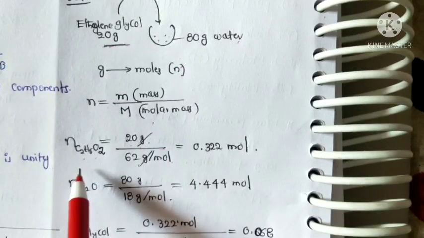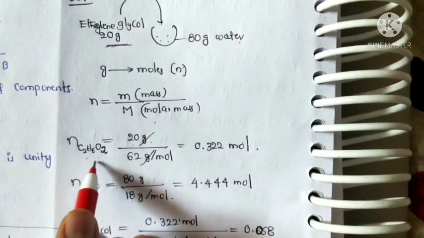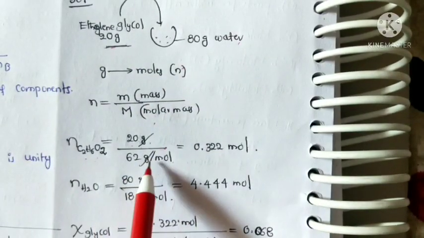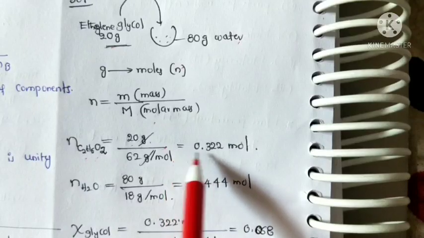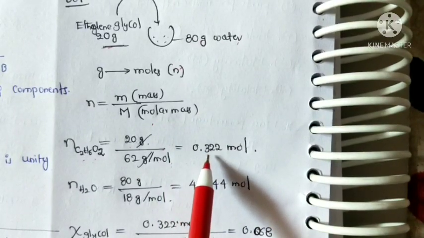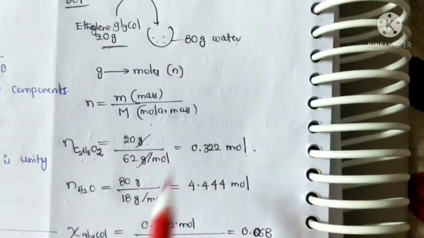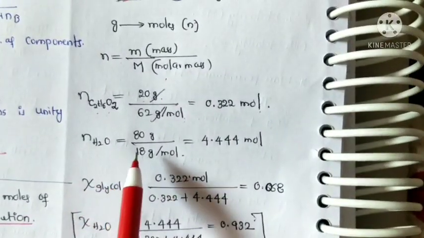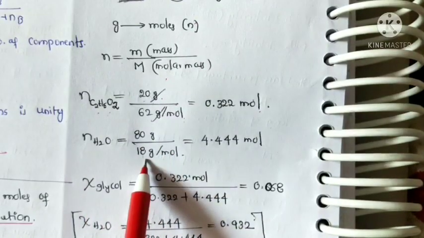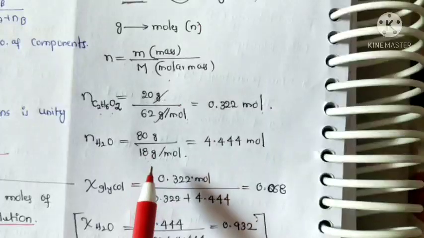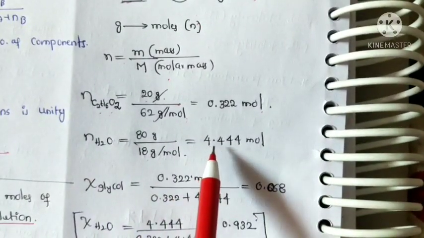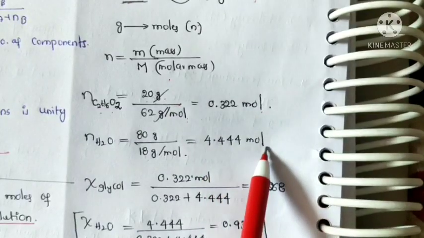So we obtain 0.322 moles. Next, water: 80 grams divided by the molar mass of water, 18 grams per mole. So now we obtain 4.444 moles.